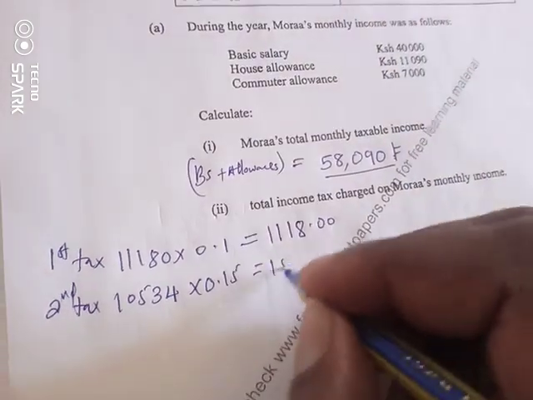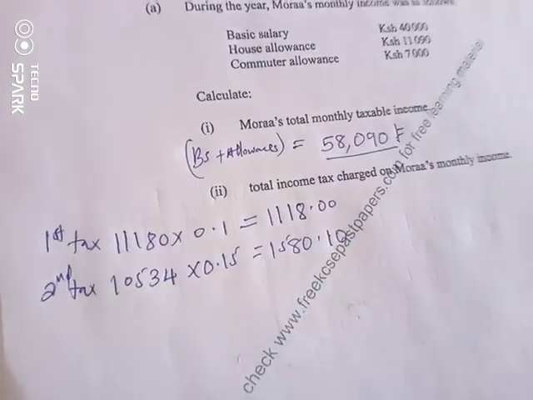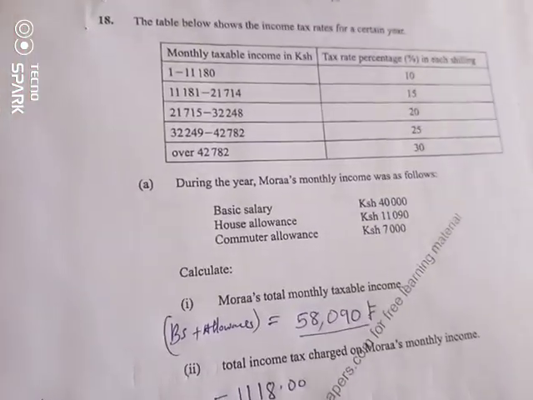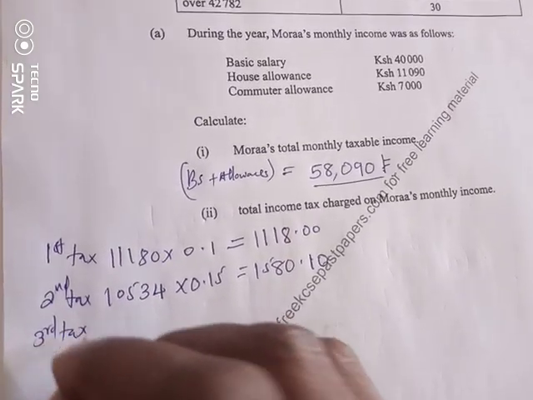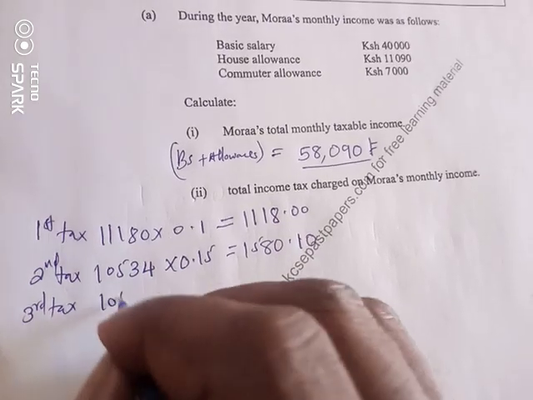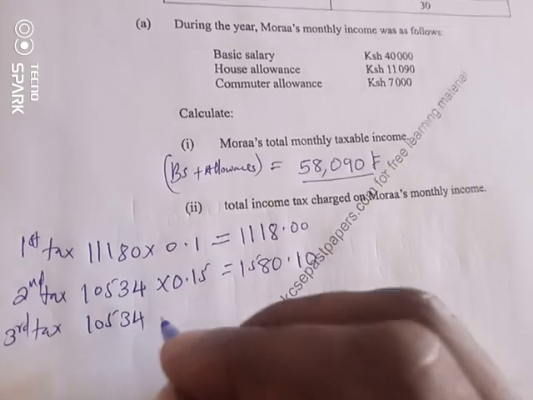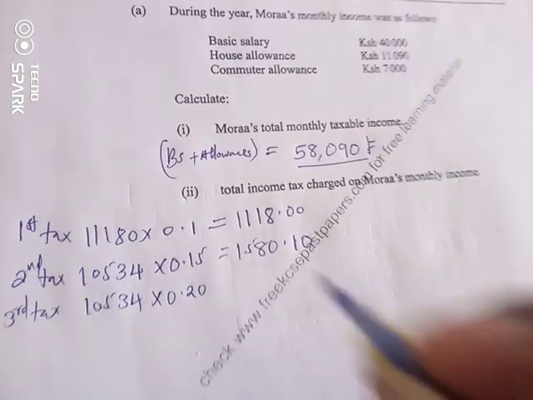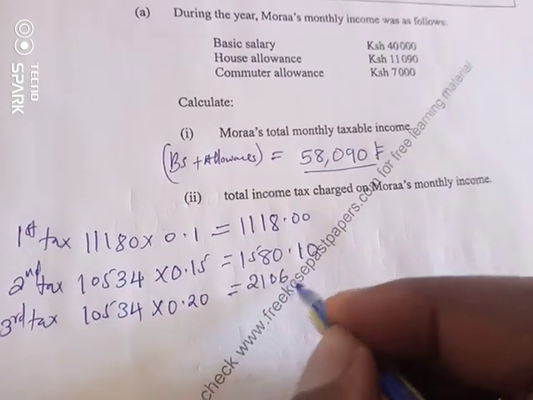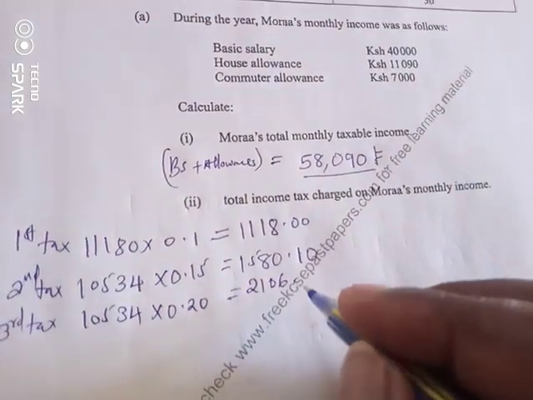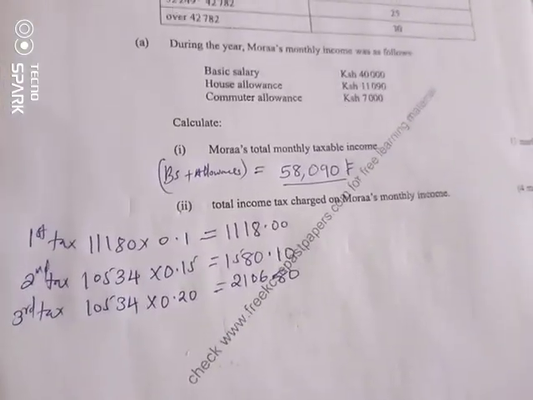We get 1,580 and 10 cents. So doing the same, tax 3, third tax, another difference of 10,534 by the percentage 0.2, we shall get 2,106.80.